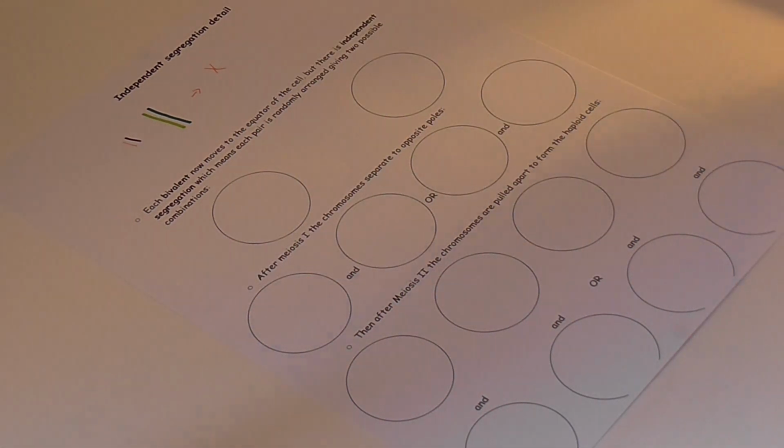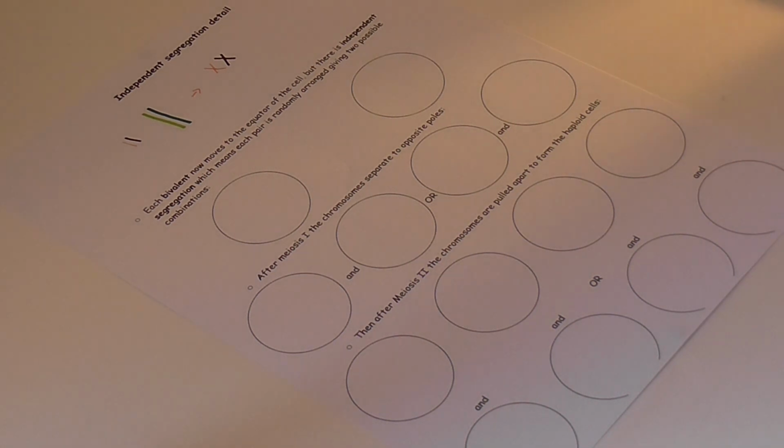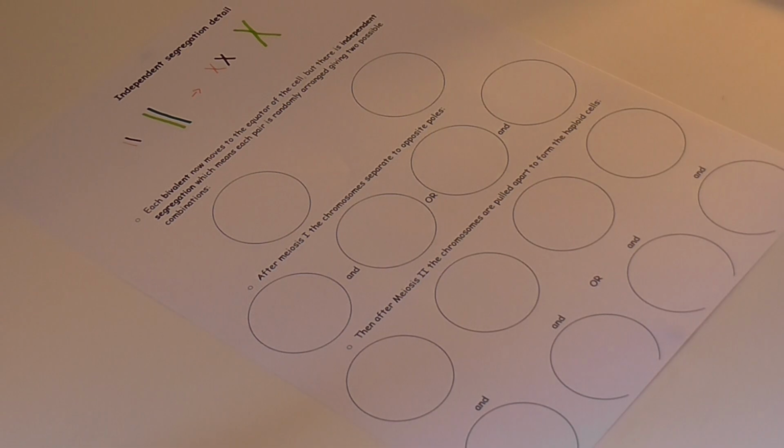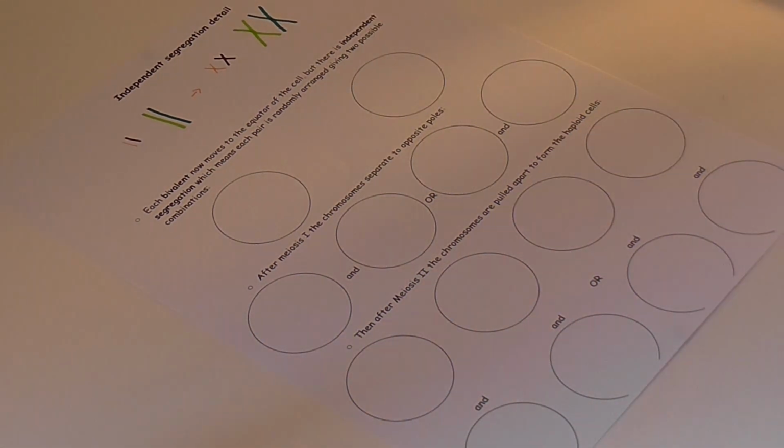So we end up with that, and with that taking place in the other homologous pair of chromosomes. The point at which independent segregation occurs then is within metaphase 1, and this is going to lead to the different variation within the gametes.